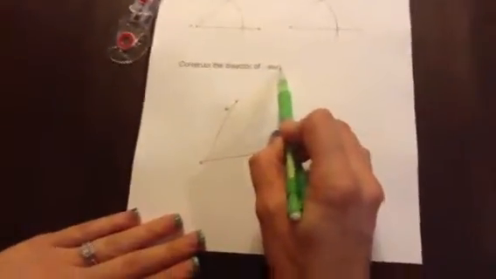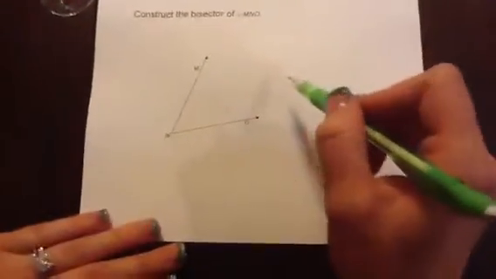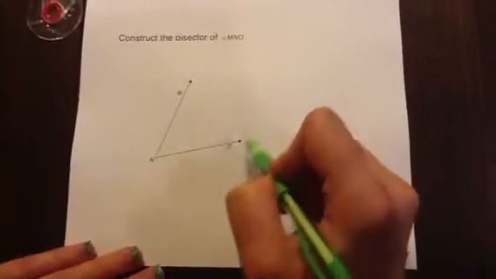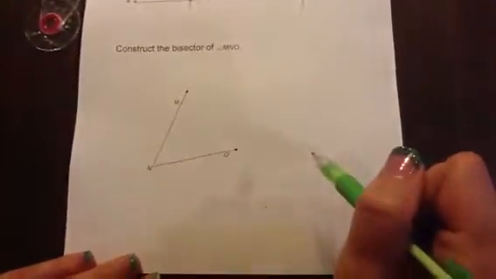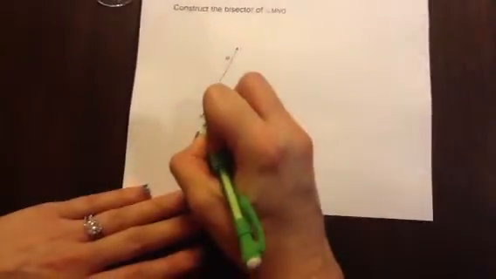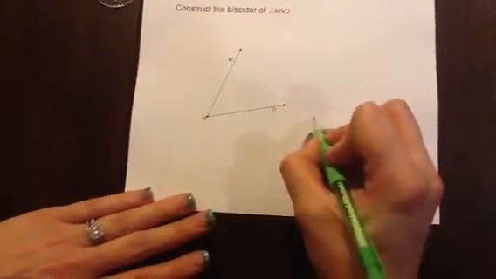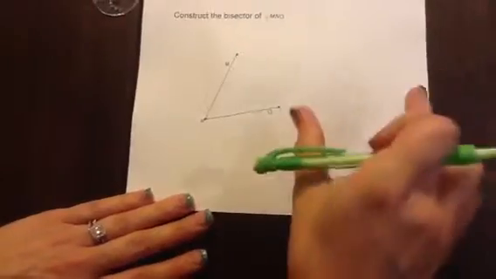We're going to move on to constructing the bisector of angle MNO. If you remember, we've talked about bisectors being any point, ray, line, or plane that intersects. In this case, it's an angle, so we have a ray that's intersecting this, and it's making both of the pieces equal, so we're cutting it in half. So the first thing we're going to do is not create another point here, because we're not creating a new angle, we're cutting this one in half.